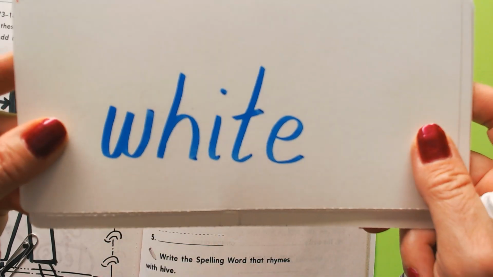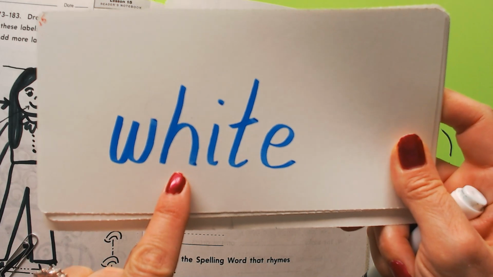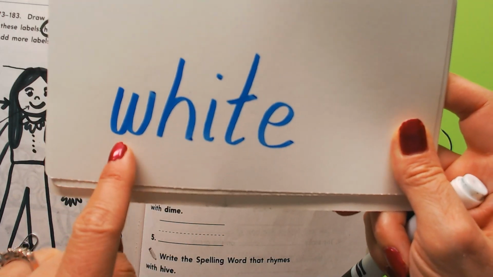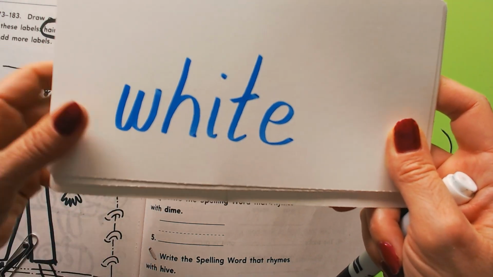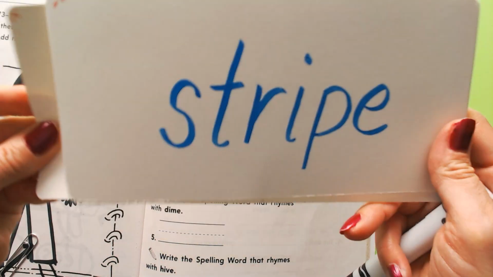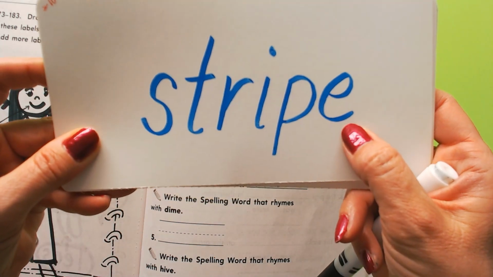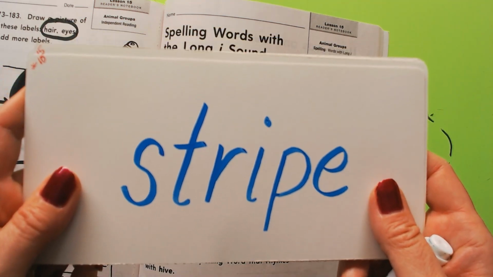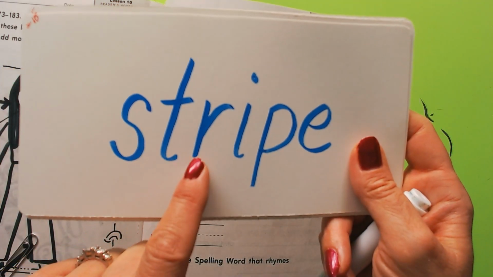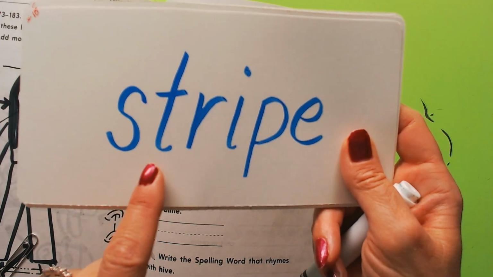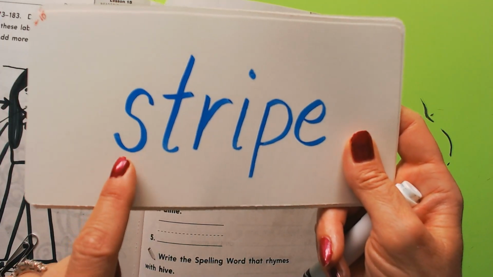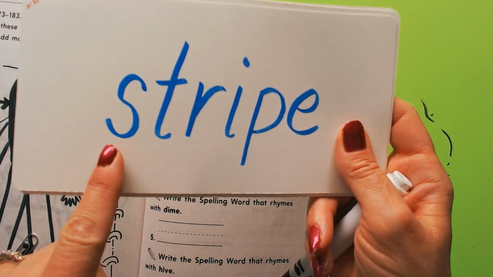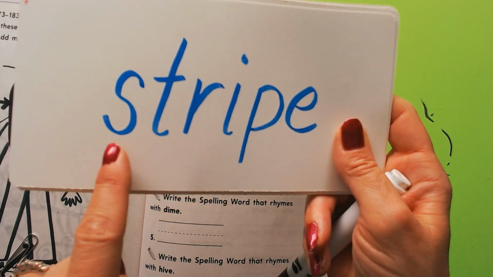White. That's a color word. I hope you remember the H when you write it. White. Has that digraph in the beginning with the W and H making one sound. W. White. Stripe. Actually, this is not on this page, but it is one of our challenge words. Stripe. It has a triple cluster. St-er. Are you going to hear those sounds and write the spellings for them? Stripe.